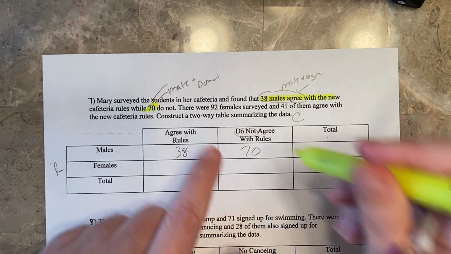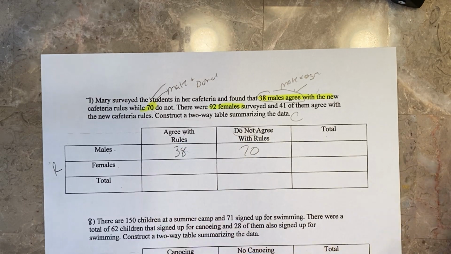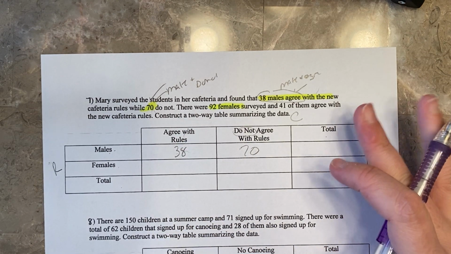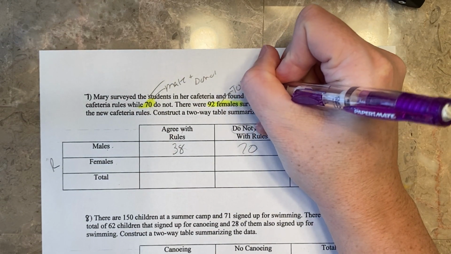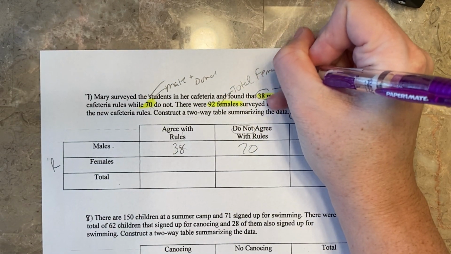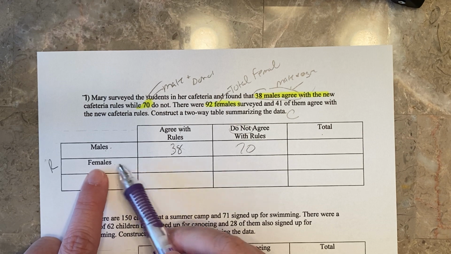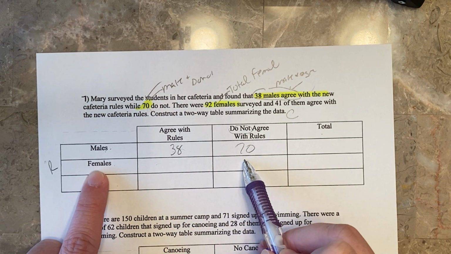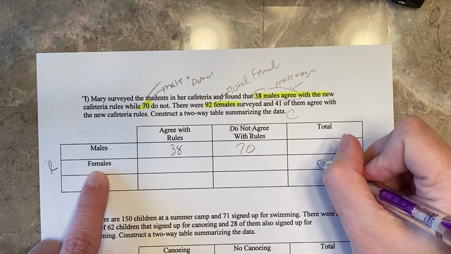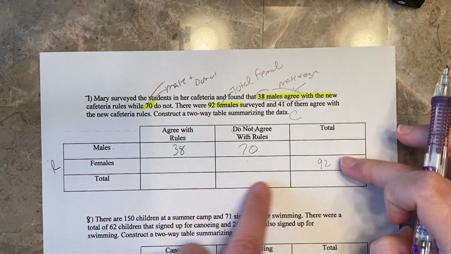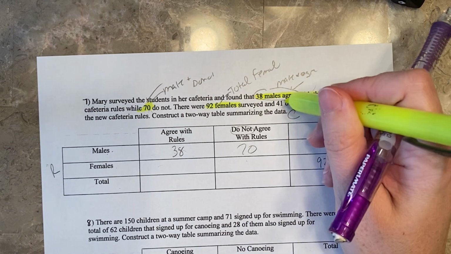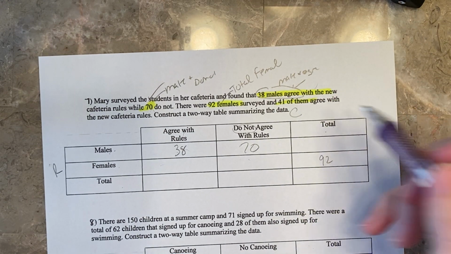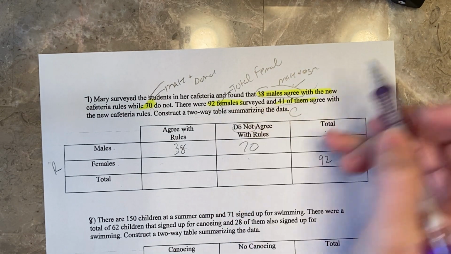Okay, keep it going. There were 92 females surveyed. So again, notice it doesn't say anything else about them. If it says nothing else about them, you assume it's total. So total female. So female, keep going till you see the column that says total, which is this one. So females and total, they intersect right there. All right, and 41 of them. Who's them? Who is them? Well, it's the same exact sentence as female.